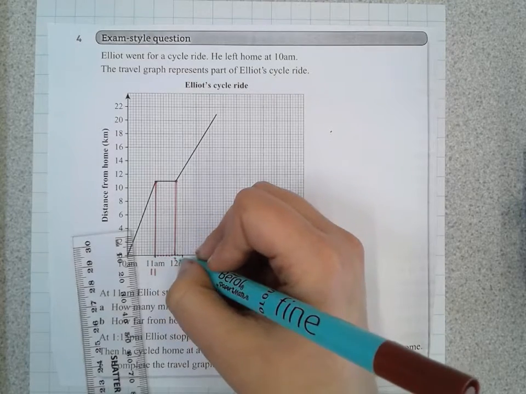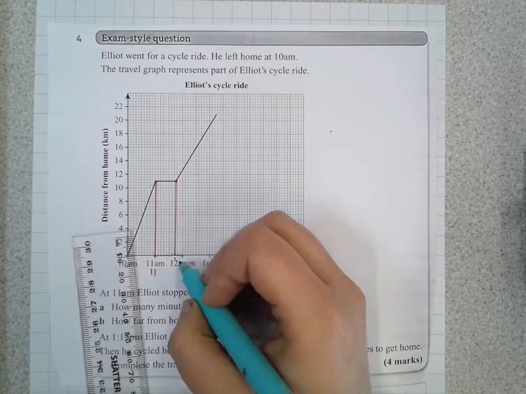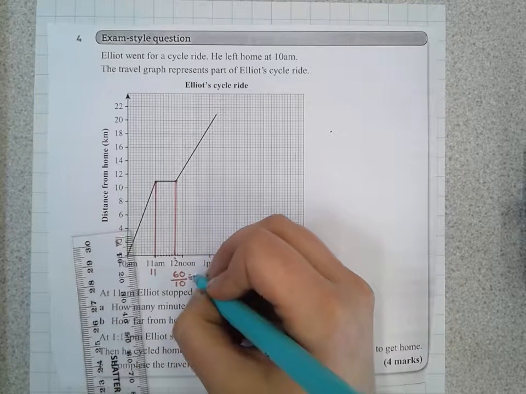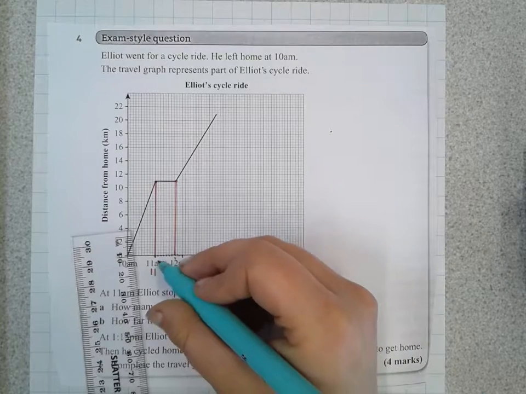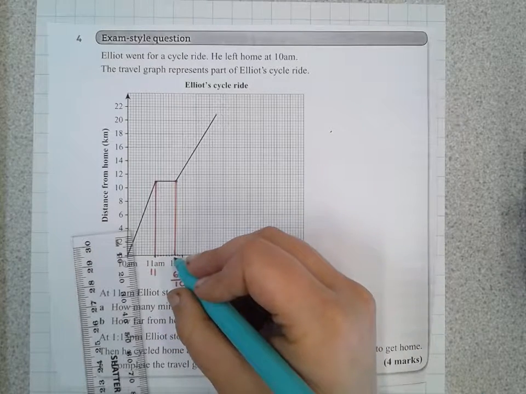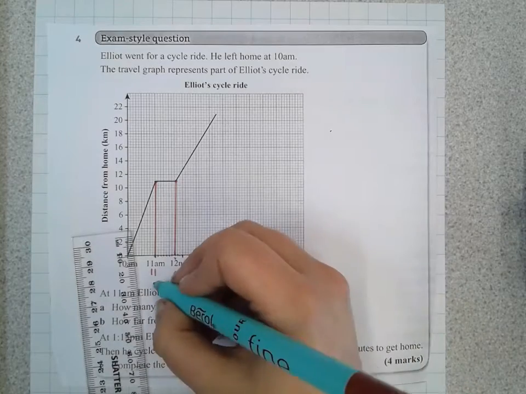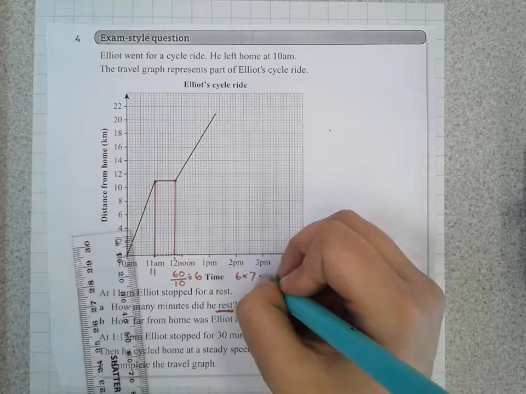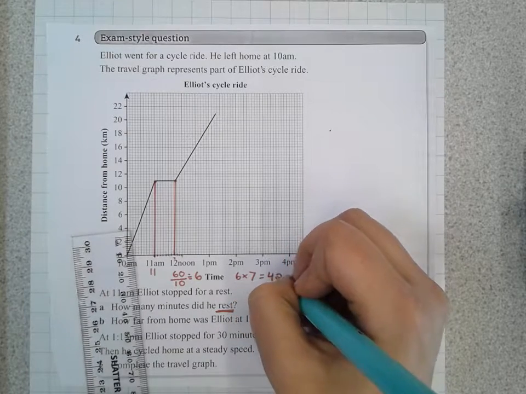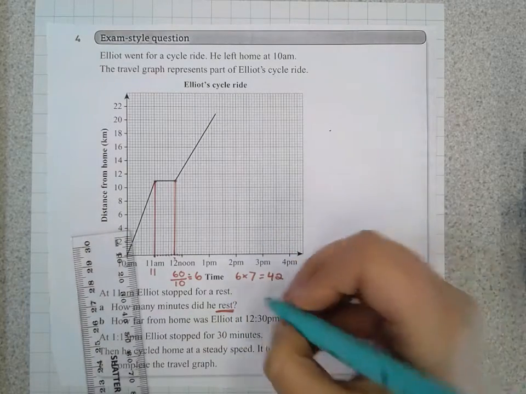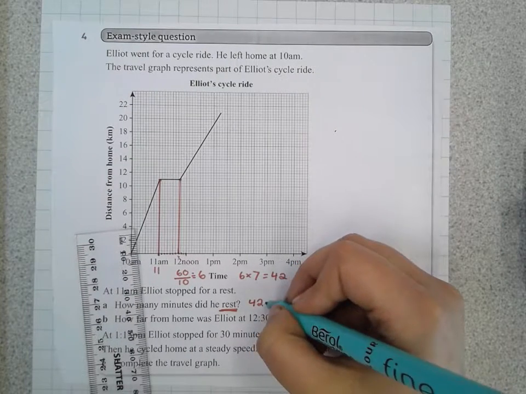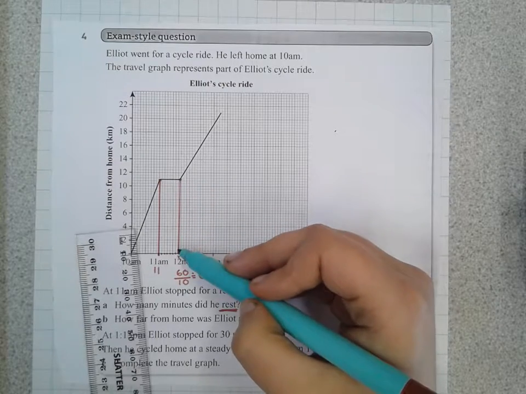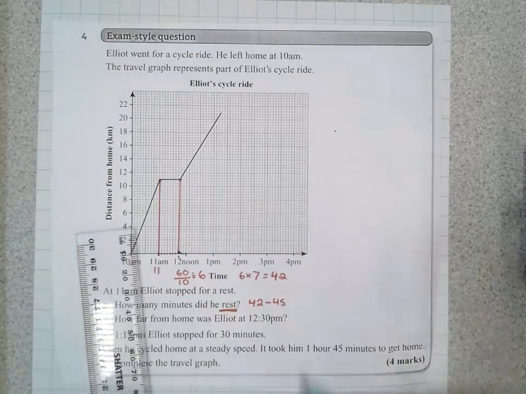There's 60 minutes in between 11 and 12. So 60 divided by 10 gives us roughly 6 minutes for every box. Now we've covered 7 boxes, so that's going to be roughly 42, because 6 times 7 gives you 42. So he rests for about 42 to possibly 45 minutes, because if you remember, our line is partway through that box right there.